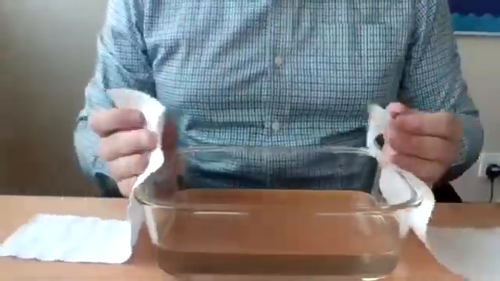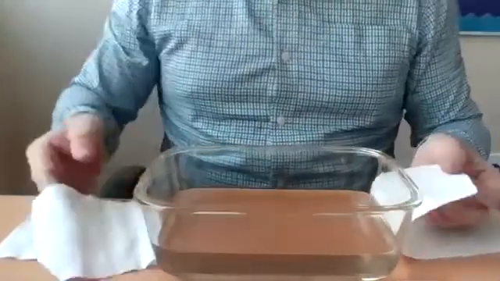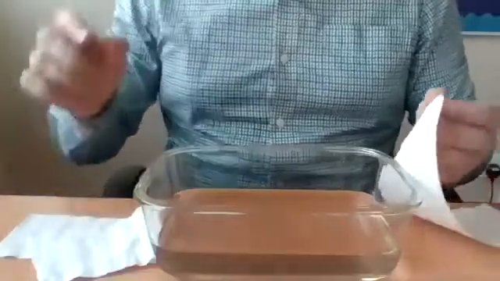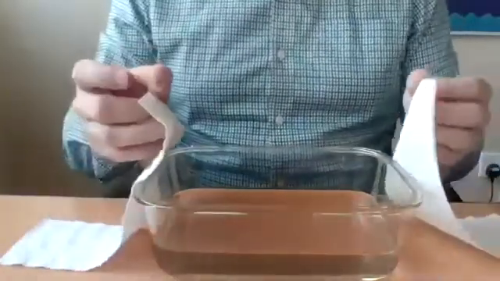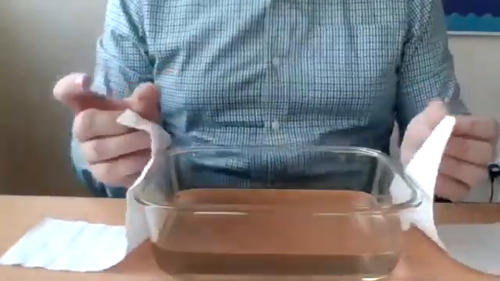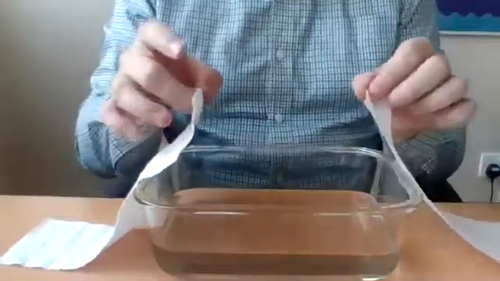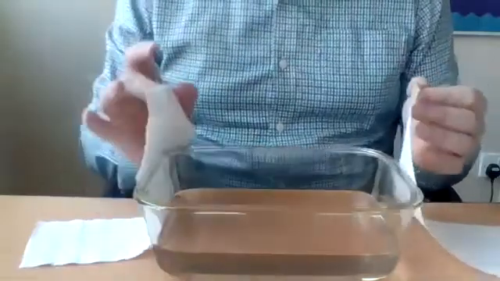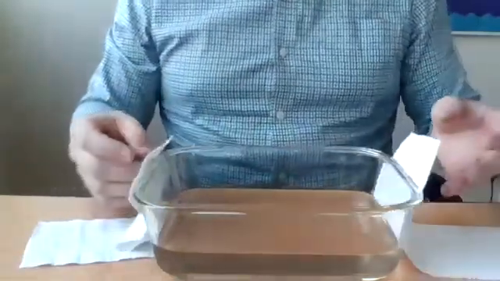Okay, so when I'm ready, I'm going to use my stopwatch on my phone, and then I'm going to record it. It might be good to have a second person to help you so that you can drop them into the water at exactly the same time, and someone can press start on the stopwatch.